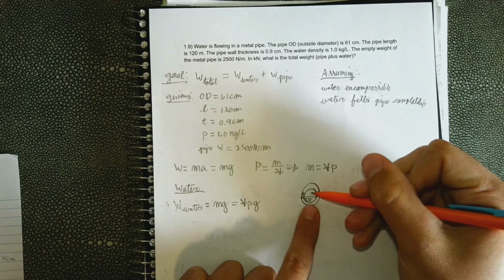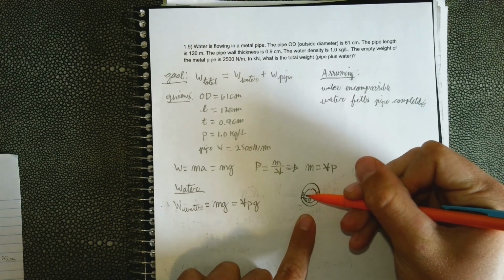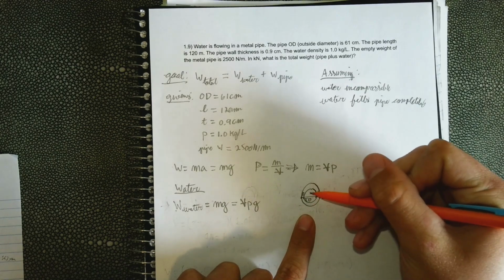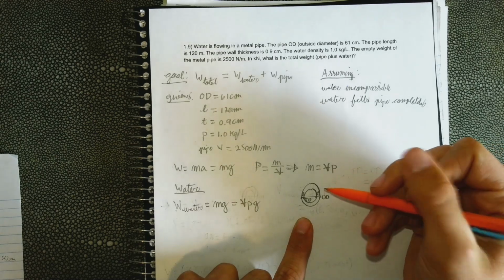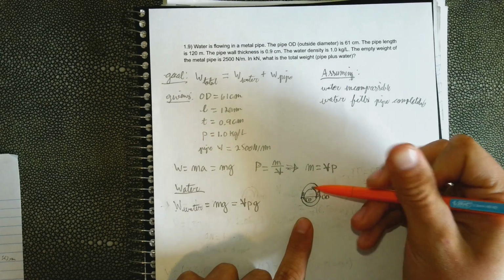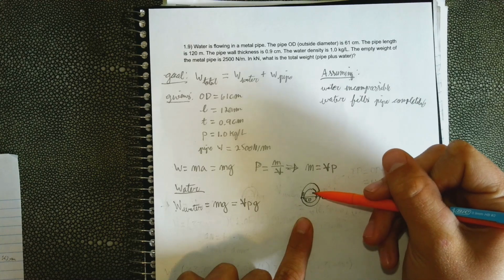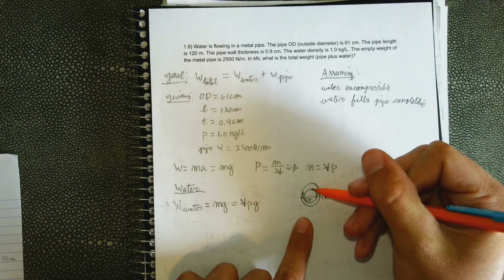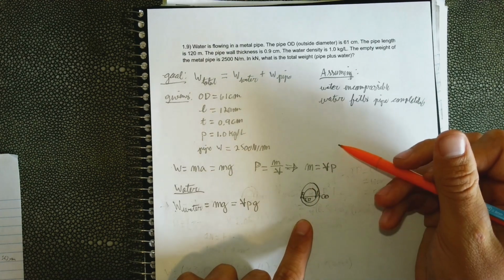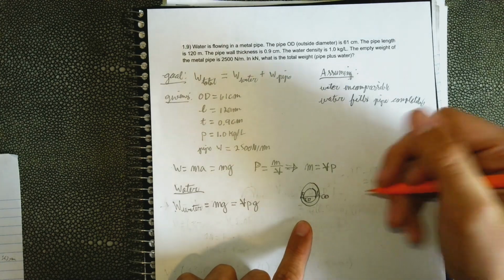So if we want to find, this is where the water is going to be, right? This smaller pipe, this smaller circle. So if we want to find the volume of the water, we can actually take the area of this circle right here, where the water will fill it completely, get the area of that, and then multiply by the length of the pipe to get the whole volume of the water.